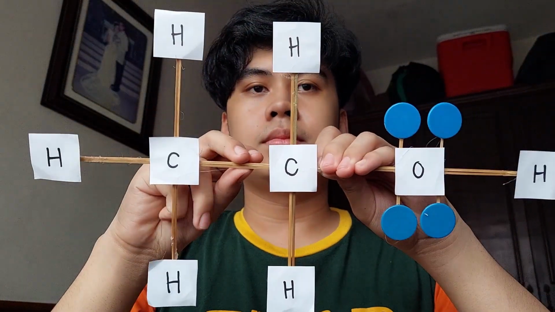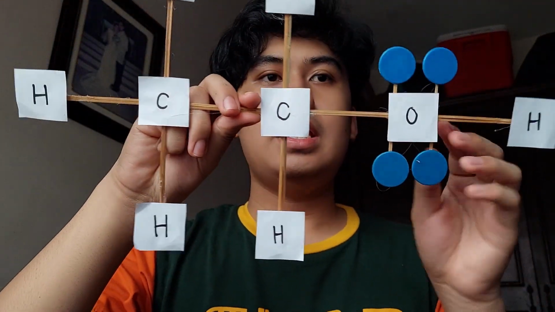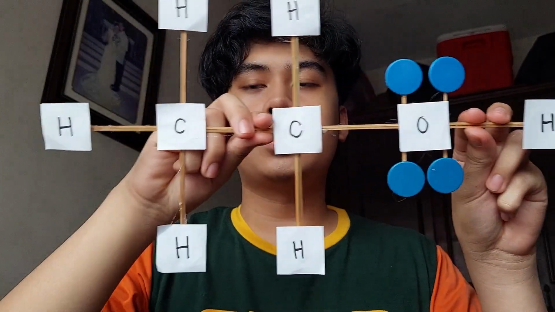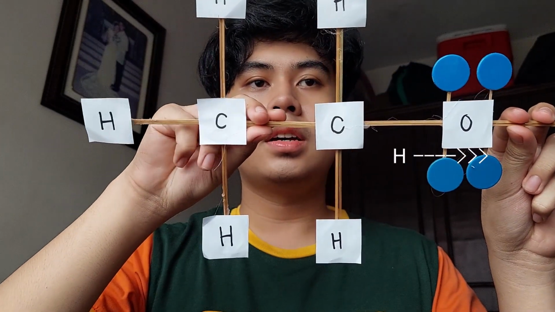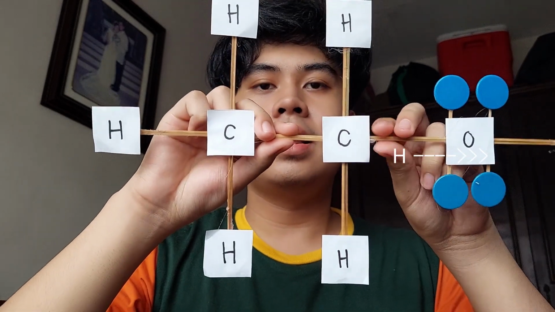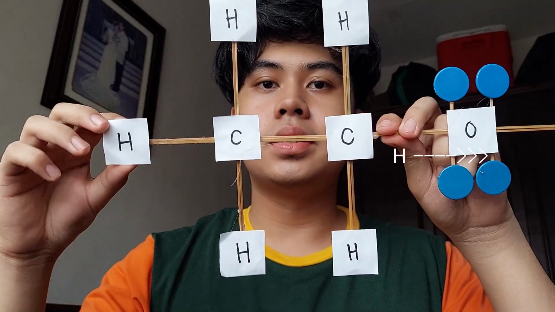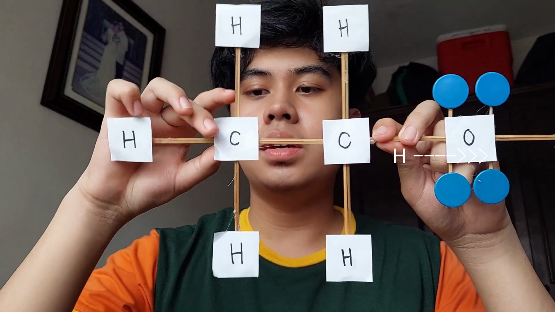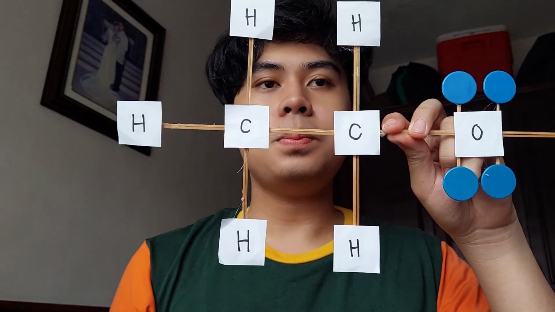Now moving on to the last but not the least chemical, we have my Lewis structure for the chemical ethanol or ethyl alcohol, which is very useful, especially these days. We use it as a disinfectant.